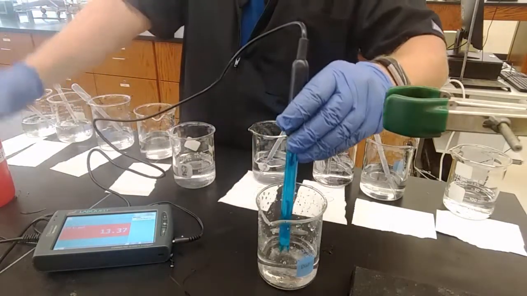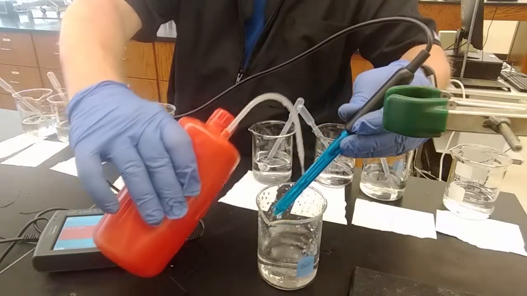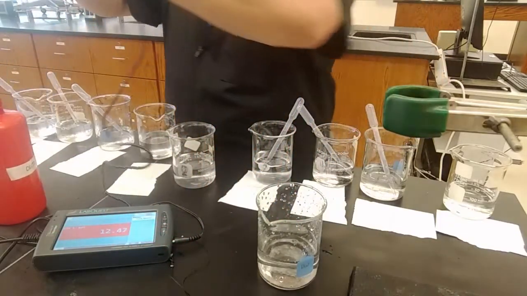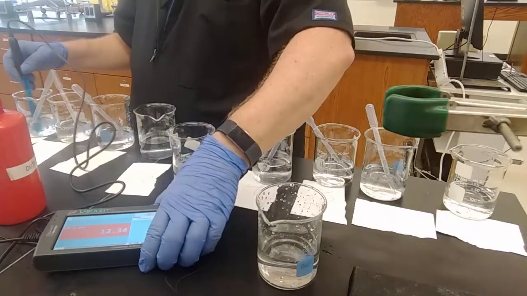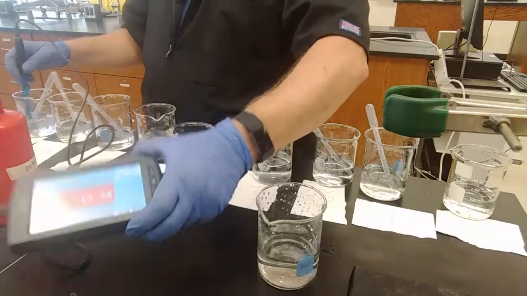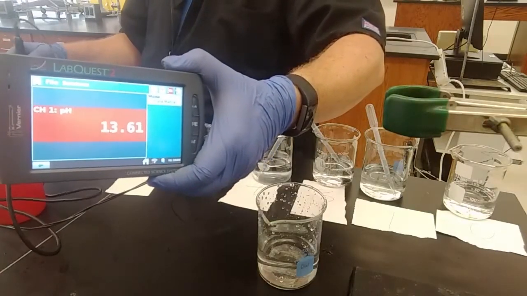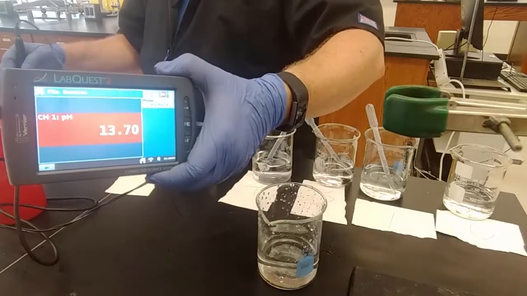Final rinse. Final test with the meter. Expecting 14. It was 1 molar base. It's definitely higher than 13.33 right off the bat. Will it get to 14? It's kind of the limit of the meter.